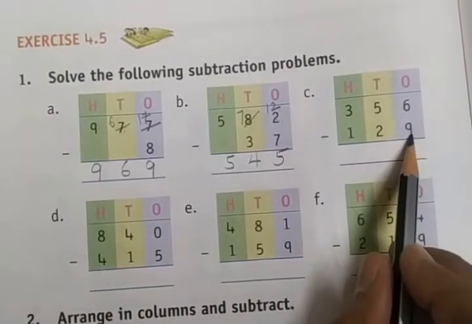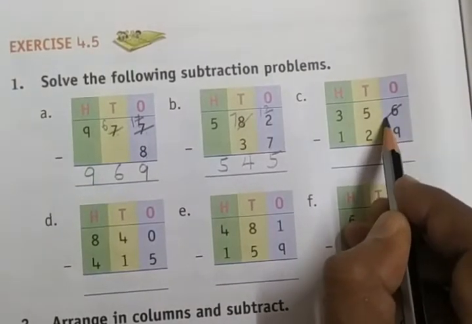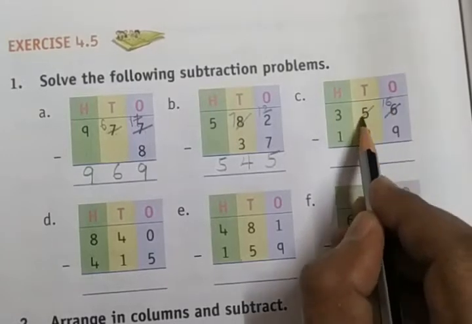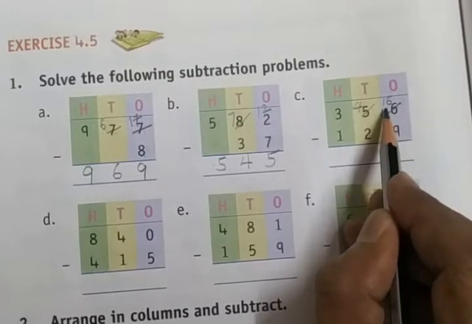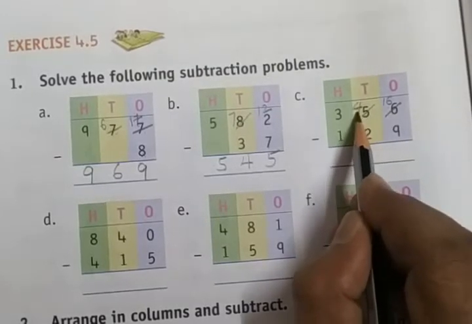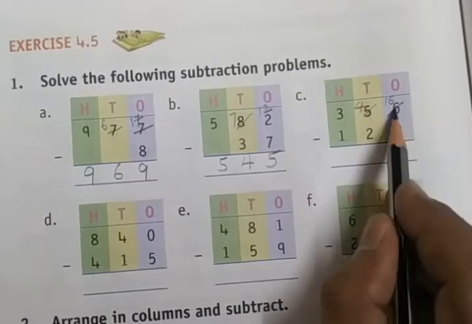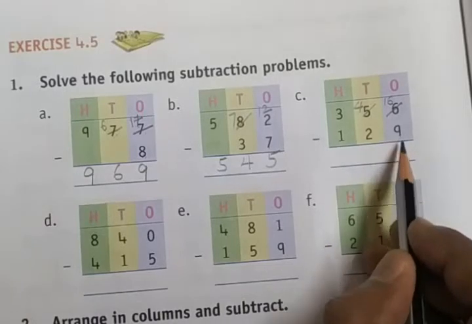6 minus 9 is not possible. So what we do is the same regrouping. So 6 plus 10 is 16. You have taken from this, it will become 4. From this you have taken 10. From 50, it will become 40, and here it will become 10 plus 6 is 16. 16 minus 9 is 7.